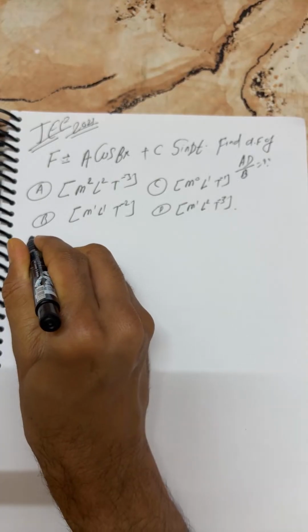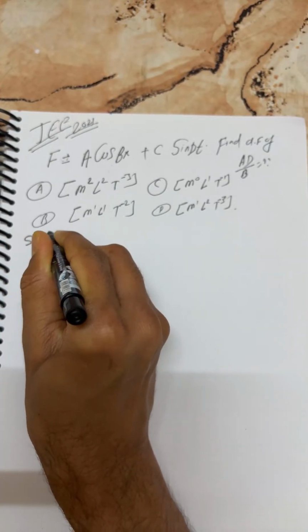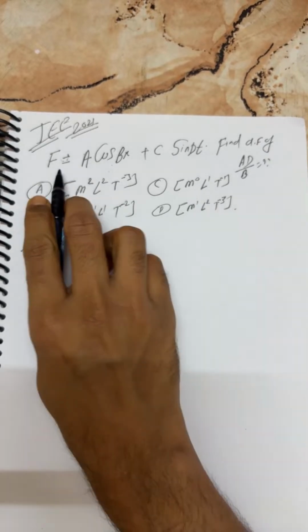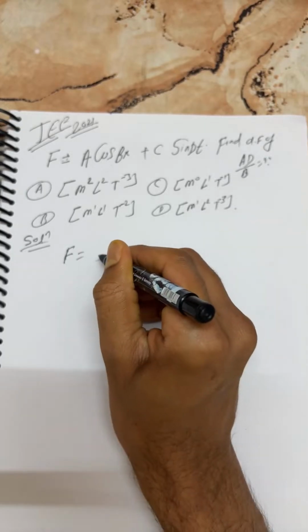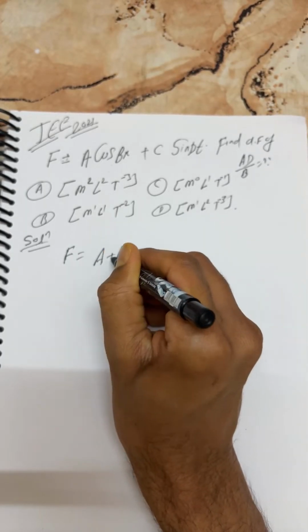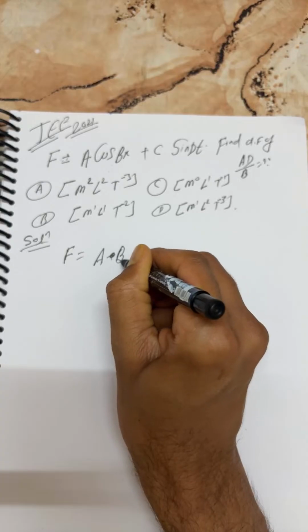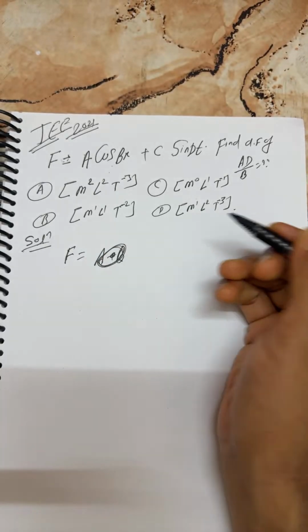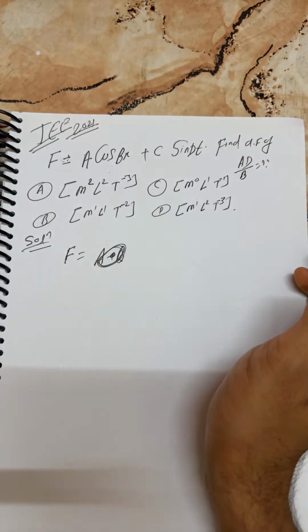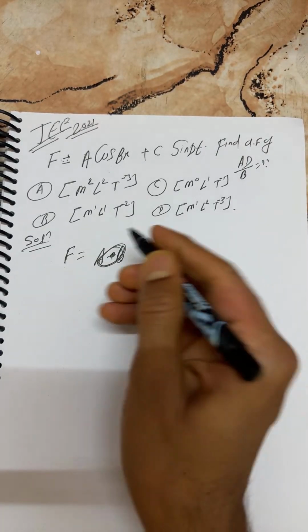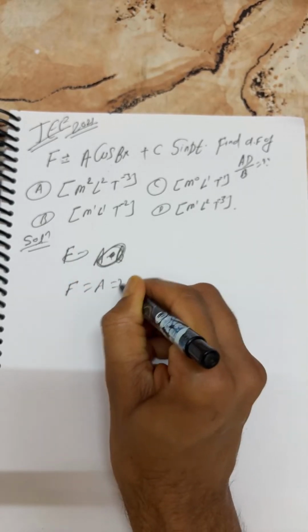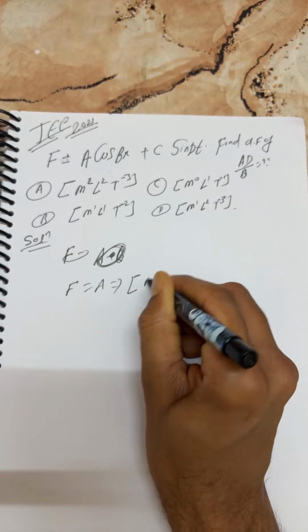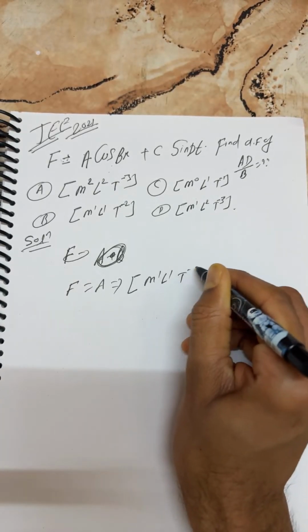Okay, I'm solving here. What's my solution? Or you can also solve. F is equal to this plus this. So first, F is equal to A, and F is equal to C. So first we find A. F is equal to A, so the dimensional formula of A is M1 L1 T minus 2.